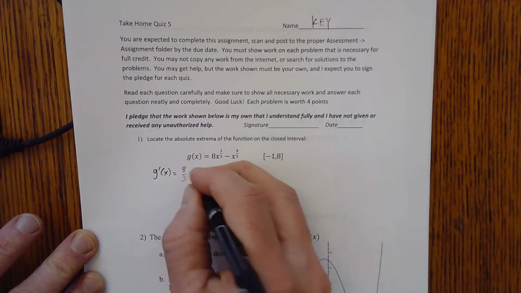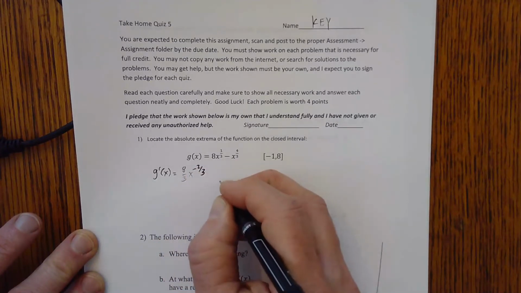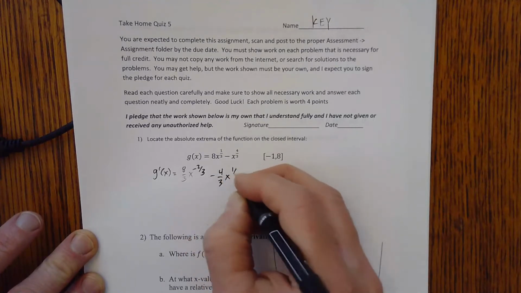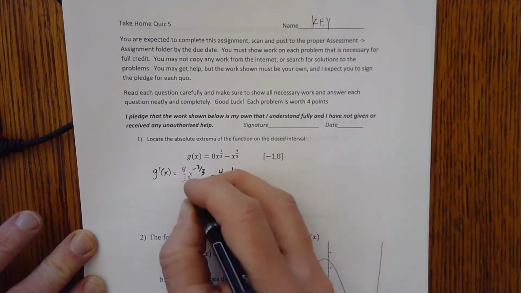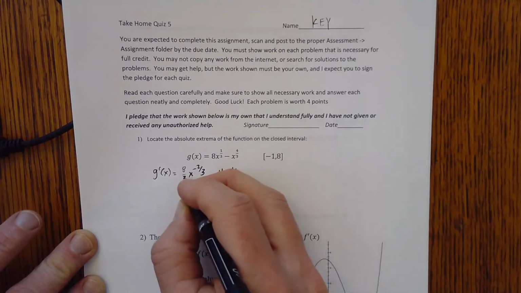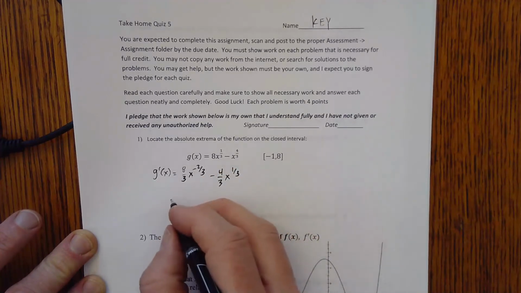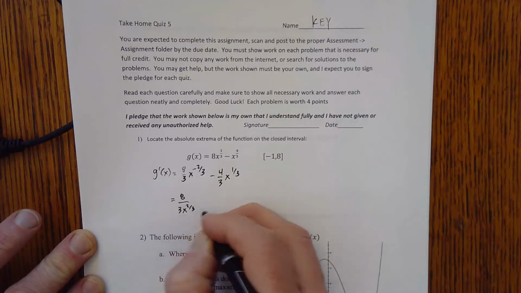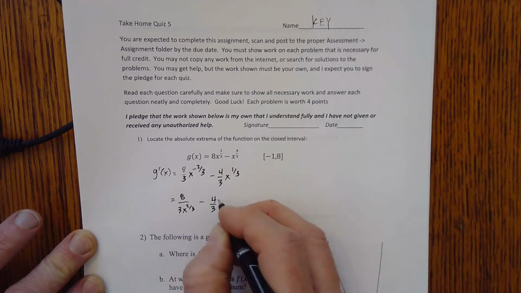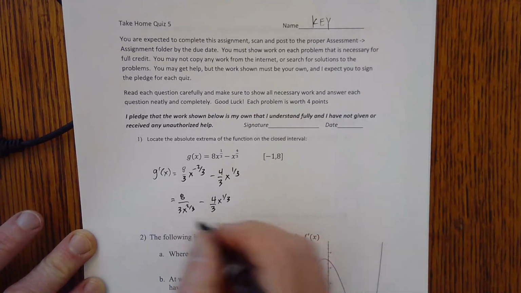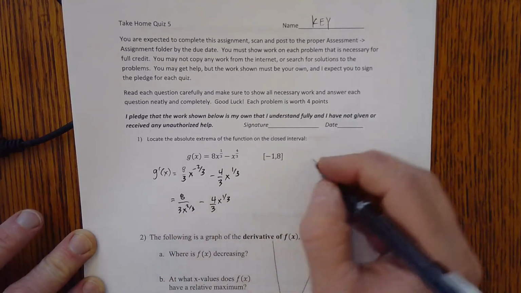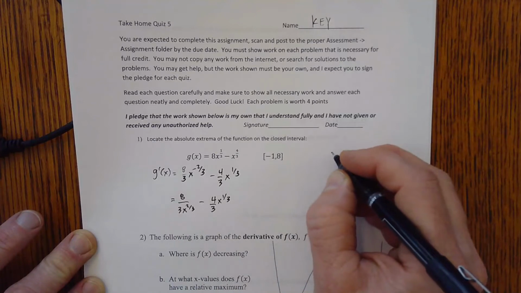8/3 x to the -2/3 minus 4/3 x to the 1/3. I'm going to rewrite that without negative exponents. And I notice that the bottom is 0, so it's undefined when x equals 0. So that is going to be one critical point.